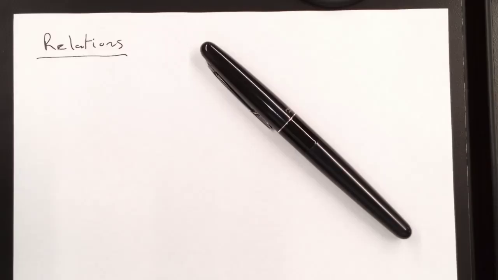So back in chapter 2, section 3, we had a discussion of function. What's a function?